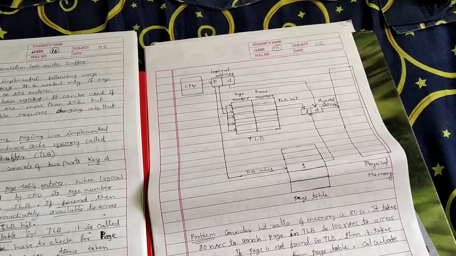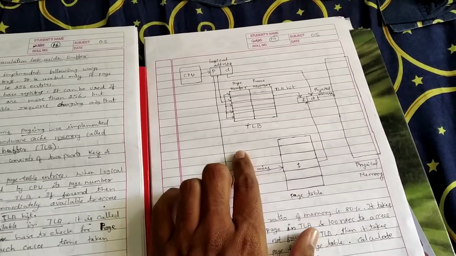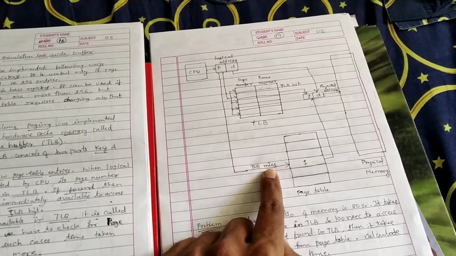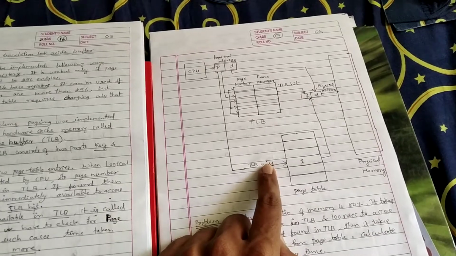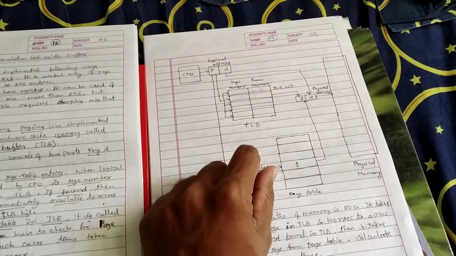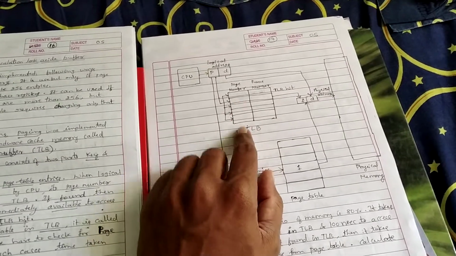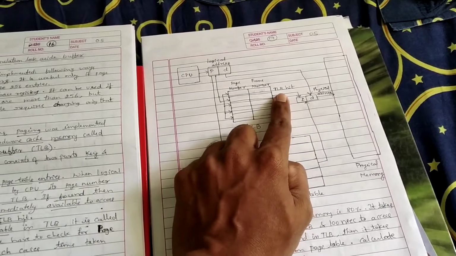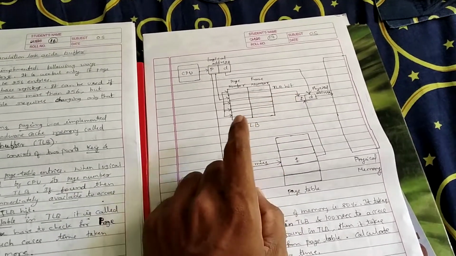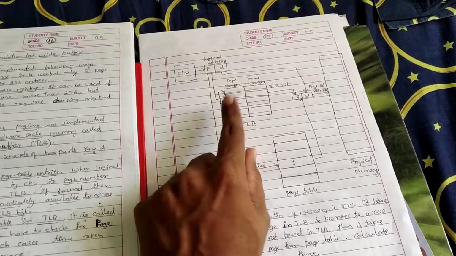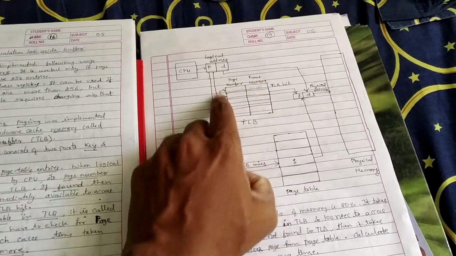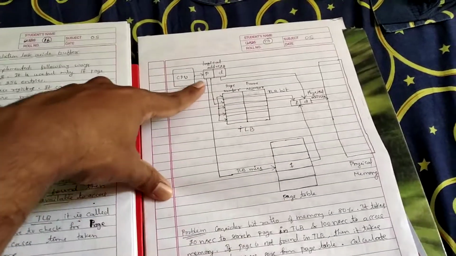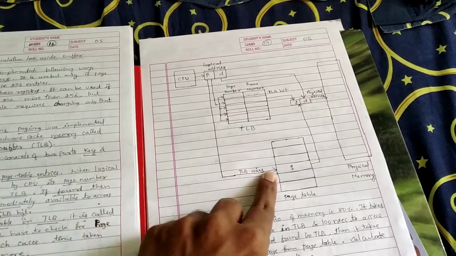Now there are two concepts which come across in TLB. One is called TLB hit, another is called TLB miss. TLB hit means the page which we are looking for execution is available in the translation look aside buffer. Suppose the page which we want to access is not present in the translation look aside buffer, then it is obviously present in the page table, so you access that page in the page table.